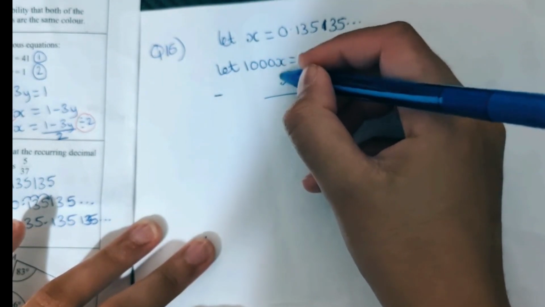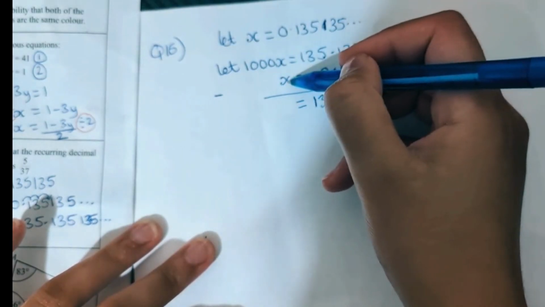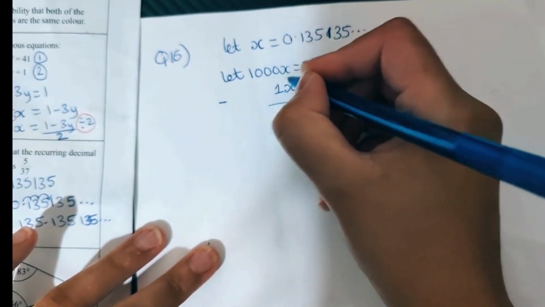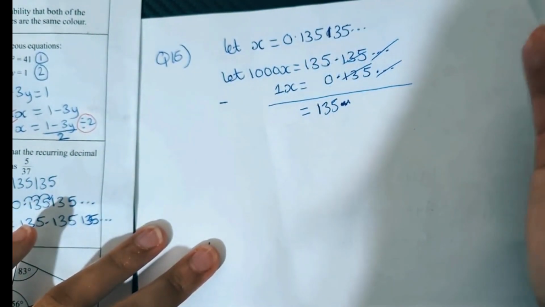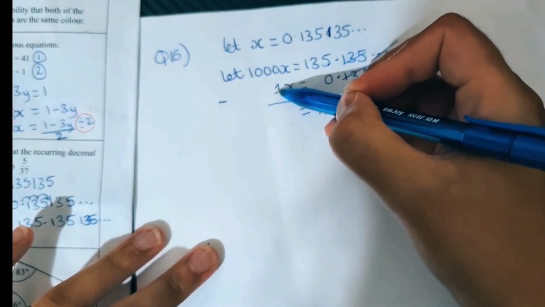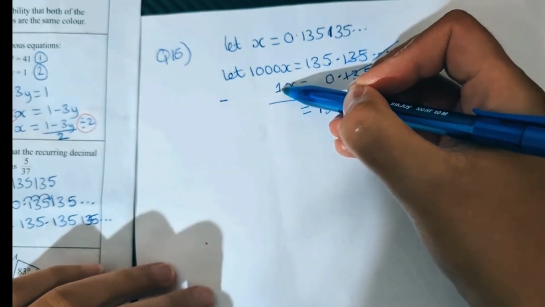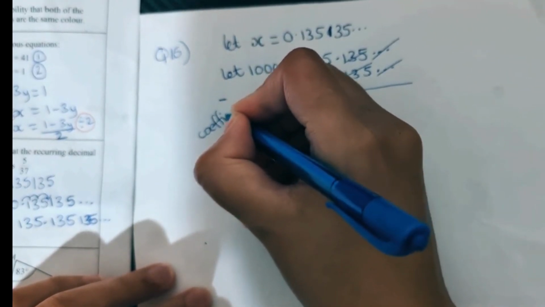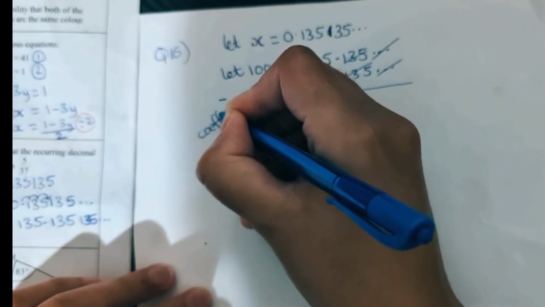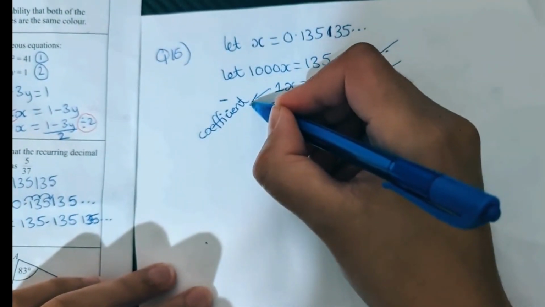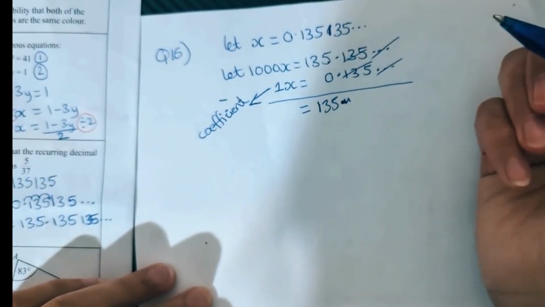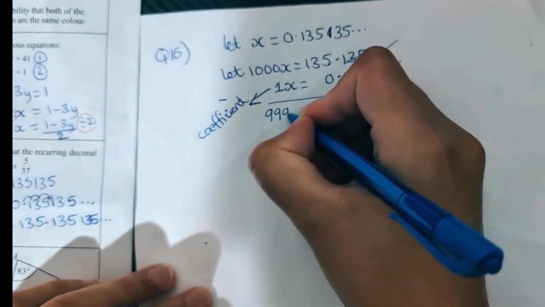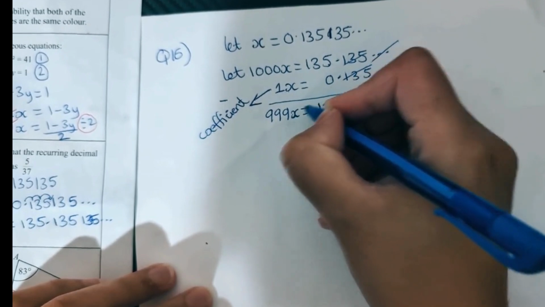But what happens here is we're also subtracting the 1000x with the 1x. Now we don't really write down the 1, but it's always understood that x has an invisible 1. It's called a coefficient, the number that you multiply the variable by. That is always going to be there. So now we're going to just subtract these. 1000x minus x is going to be 999x.